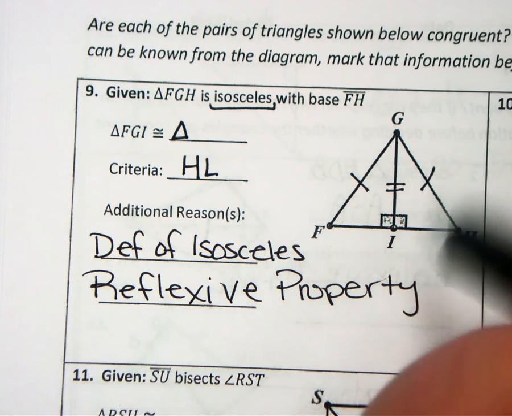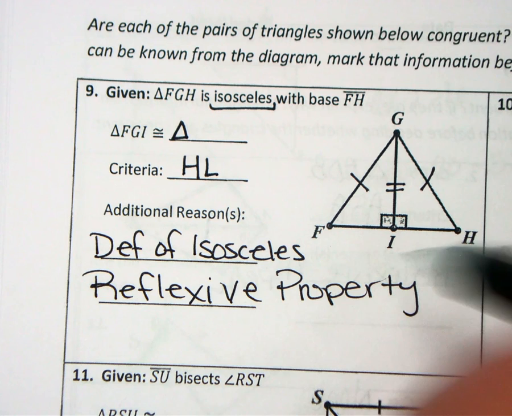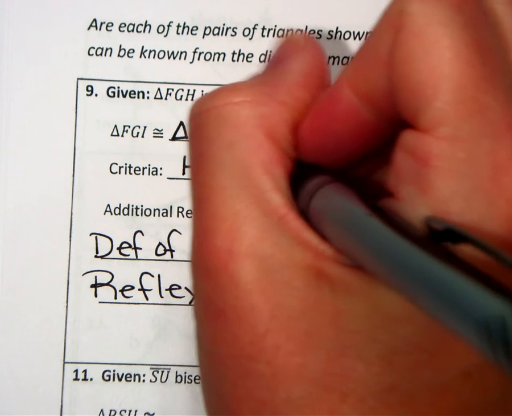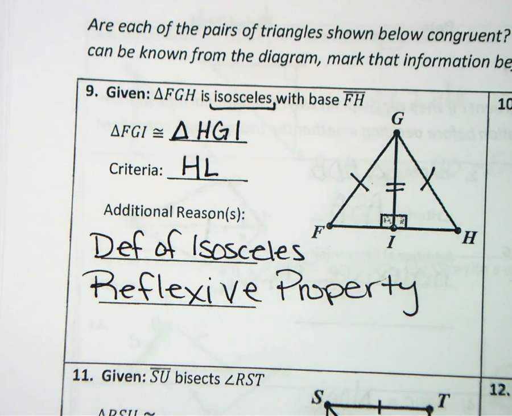Triangle, so we've got FGI congruent to, and we'll go HGI. So that's the difference between the homework and the note, is the homework you actually have to put the congruency statement instead of saying yes or no. Okay, so the rest of homework 21, which is just the back side of it, which is page 20, that's the homework for tonight.